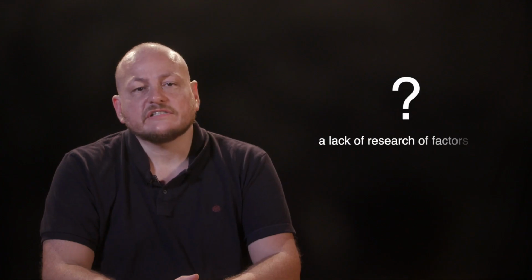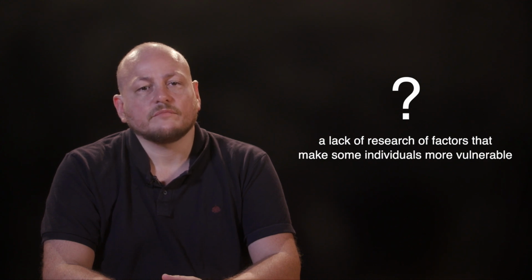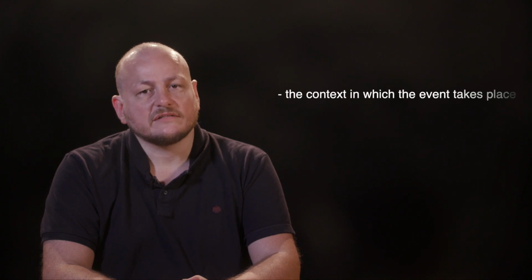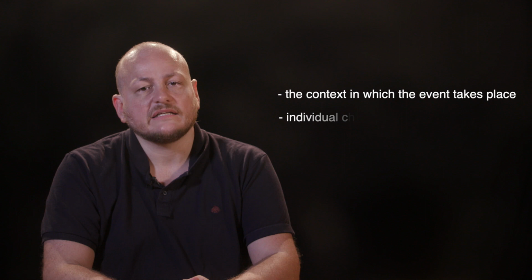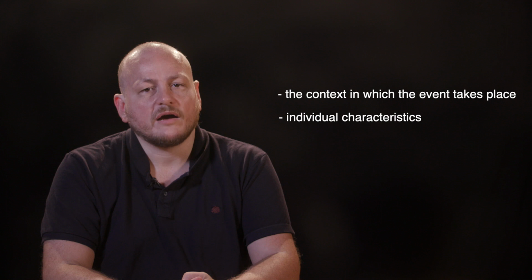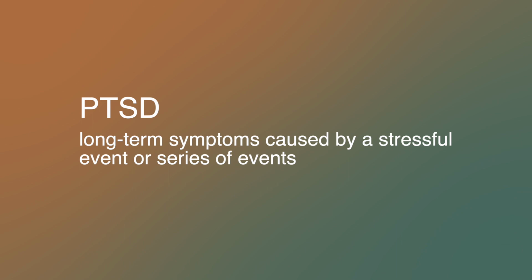Currently, there is a lack of research and understanding of factors that can make some individuals more vulnerable to the damaging impact of trauma. It appears that both aspects of the traumatic event, such as the context in which the event takes place, and individual characteristics influence the person's risk for developing psychological problems after the traumatic event. In some cases, violence against older persons can lead to PTSD, or post-traumatic stress disorder, which is a medical term for long-term symptoms caused by a stressful event or series of events.